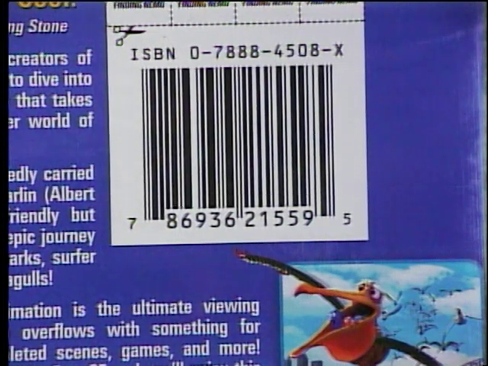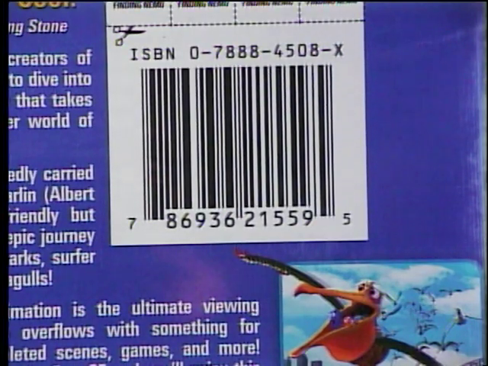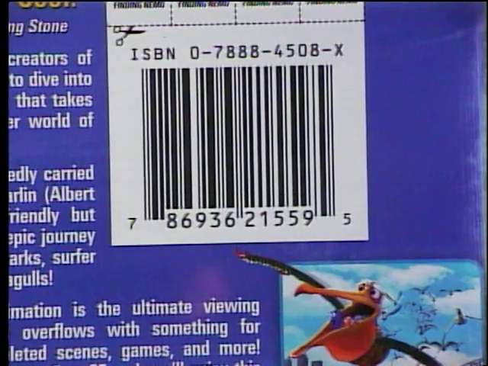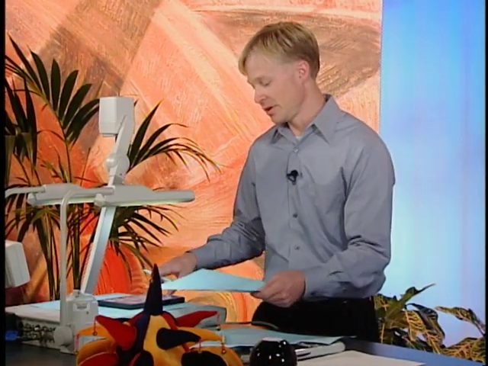And you know what, if you want to try this with another product in your house, just grab anything and you can do the same trick I'm going to show you. 7, 8, 6, 9, 3, 6, 2, 1, 5, 5, 9, 5. Okay, so I'm going to zoom this guy back out. I'll put the number here and I'll show you a little trick we can do with it.